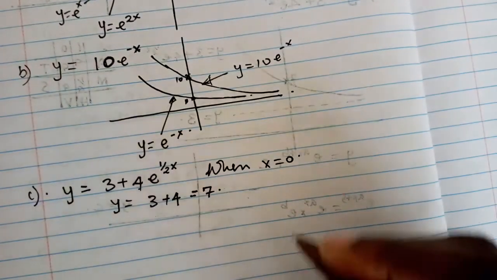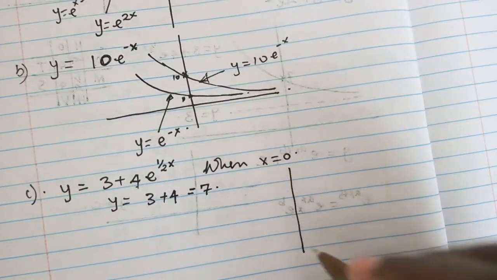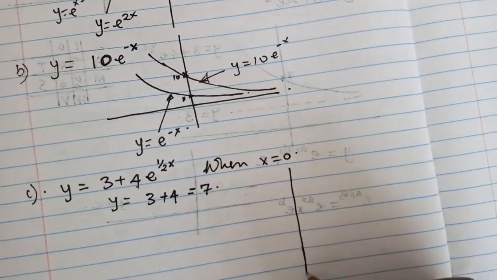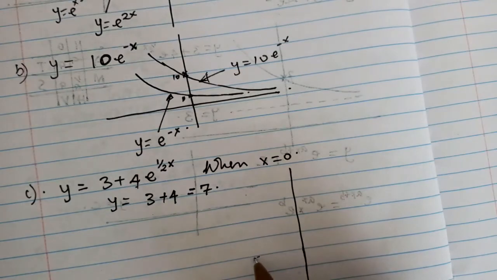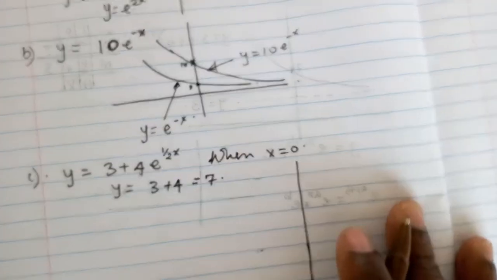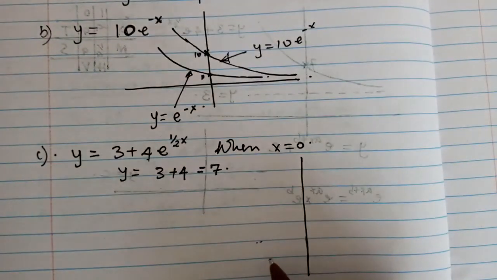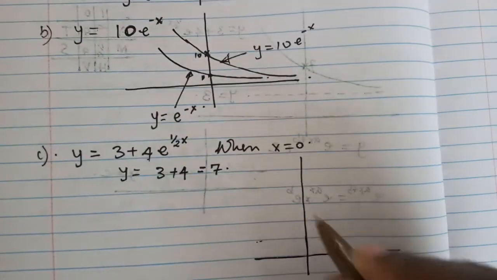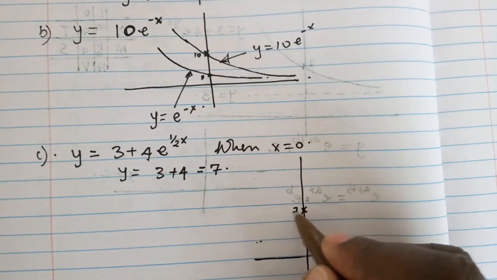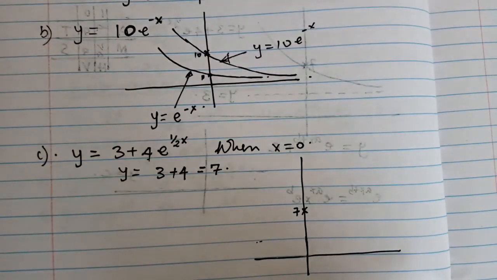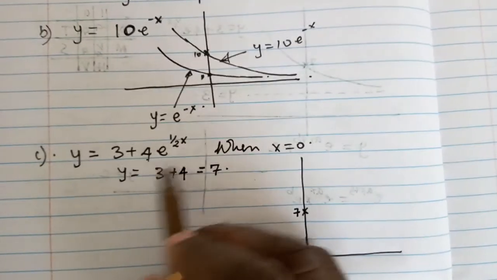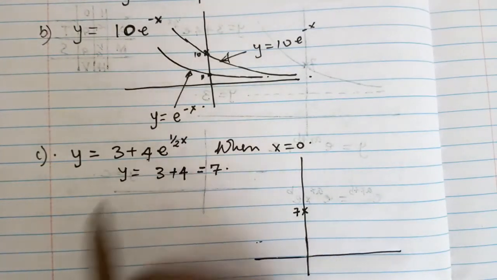When x is 0, we are going to have a graph that cuts the y-axis at 7. Let 7 be there. What happens when x is going to be a very small number?